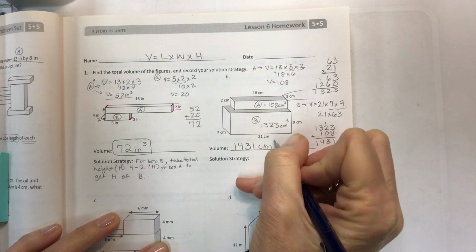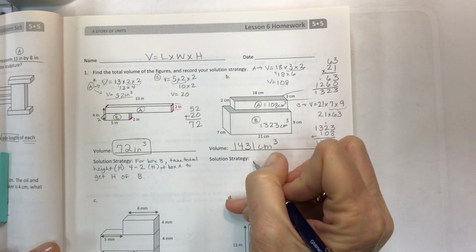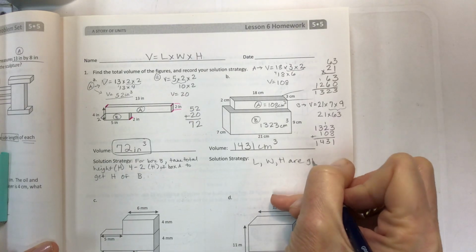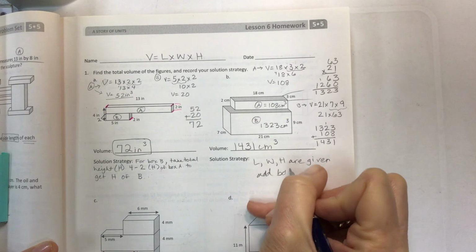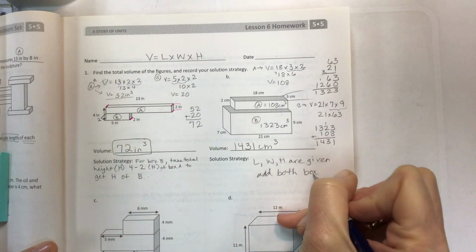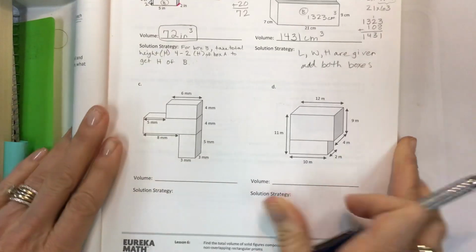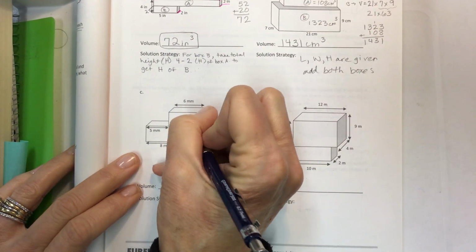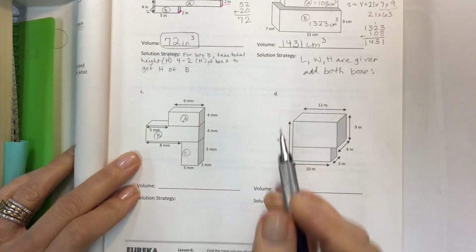1,431 centimeters cubed. And so the length, width, and height are given, and then we just add both boxes. Okay. Next one on the bottom here. We've got 3 figures this time, so you can just label them. None the same. So we've got A, B, and C.